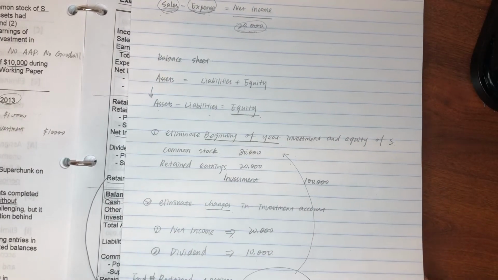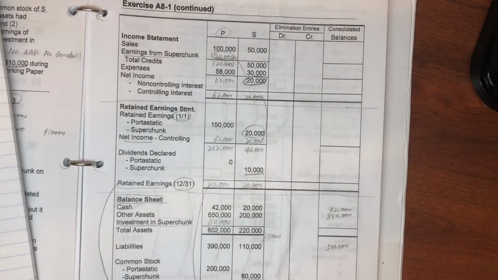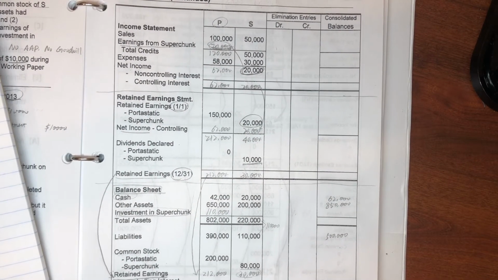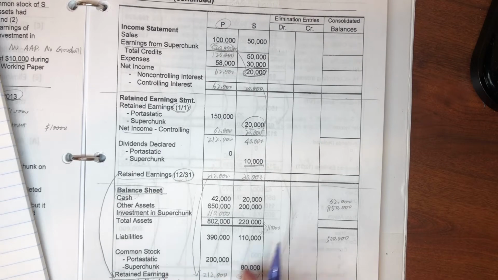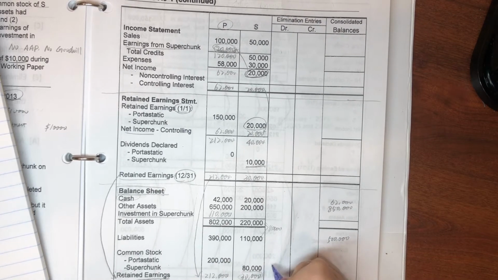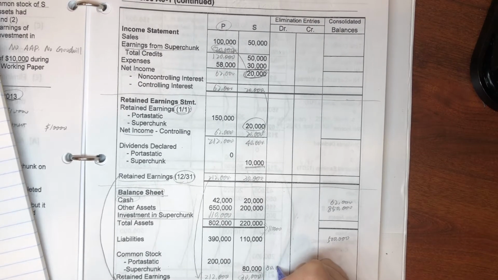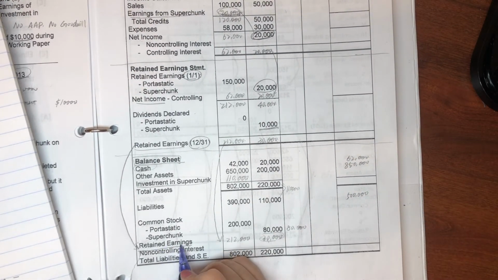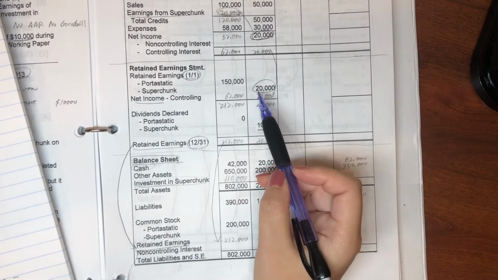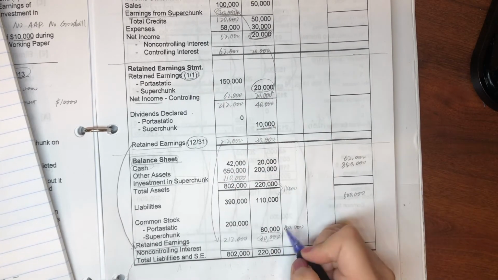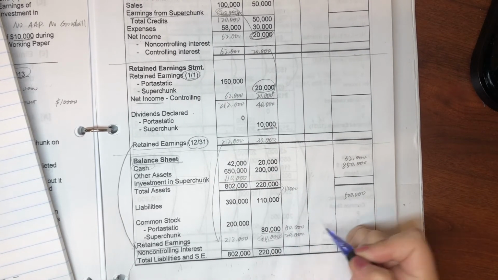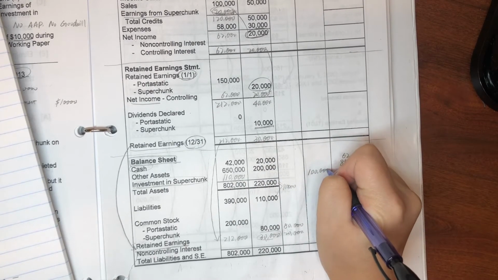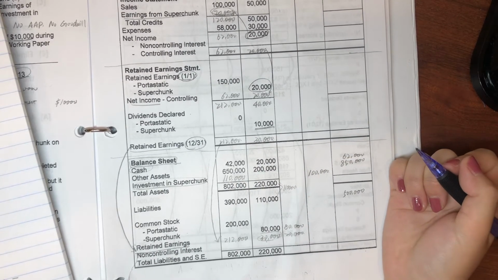So now let's go back to the sheet. We first eliminate the beginning of the year, which is common stock, $80,000. And also the retained earnings. Remember, we need to eliminate the retained earnings at the beginning of the year, which is $20,000. And then we credit the investment account. So this is our first step.